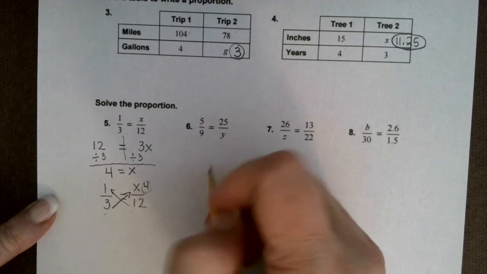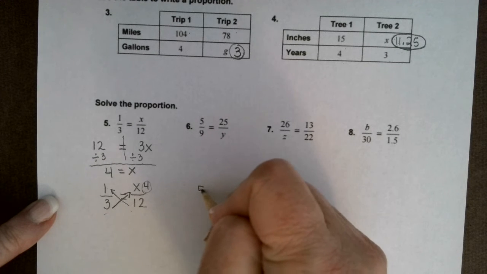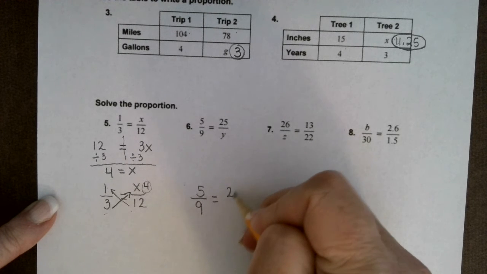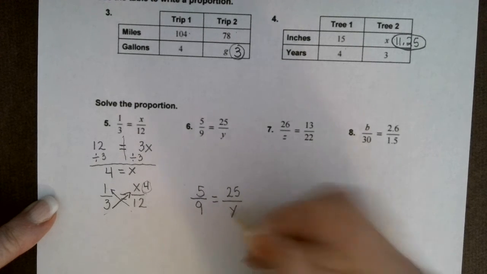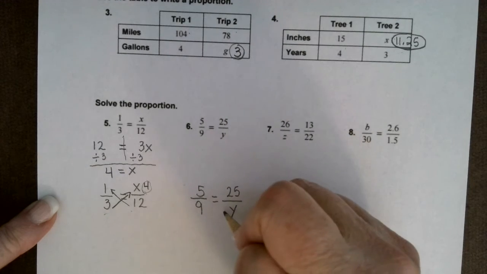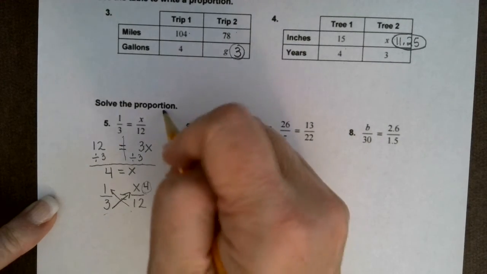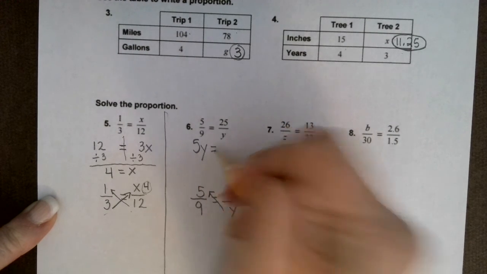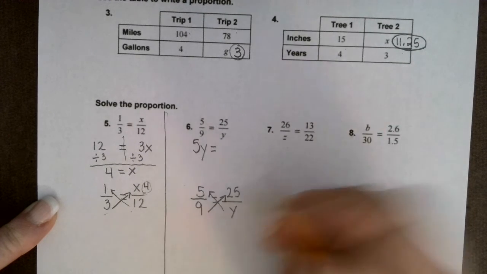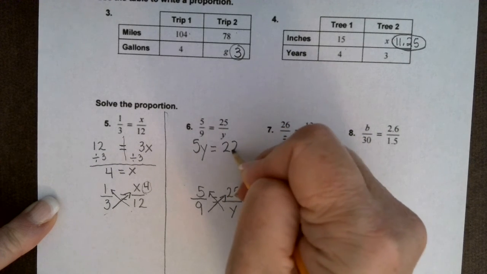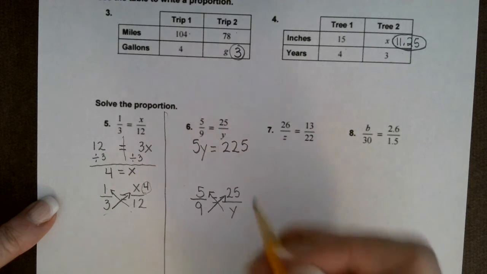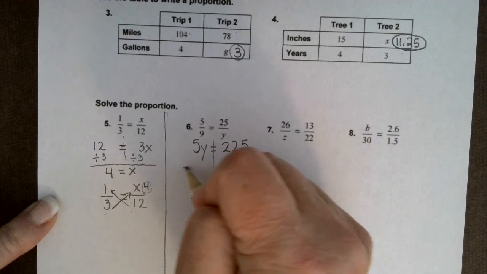Okay, on this one, I have 5/9 is equal to 25 over y. So I cross multiply. 5 times y is 5y. And 9 times 25 is 225. Those two things have to be equal when I cross multiply. If it's a proportion, they have to be equal. So I split my equation.